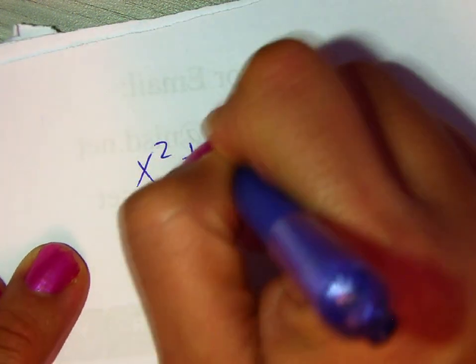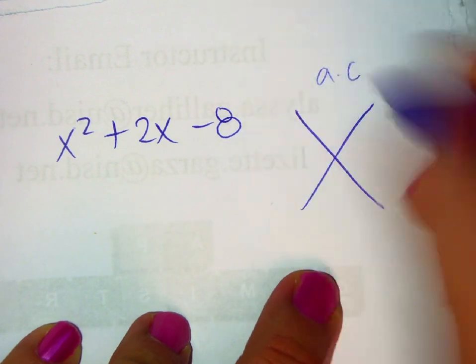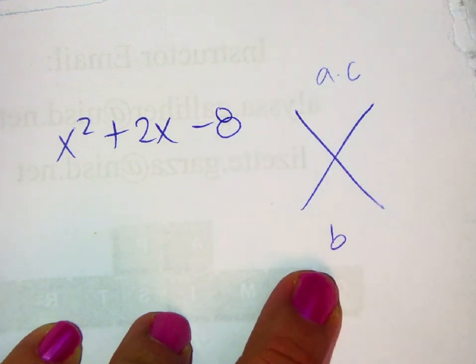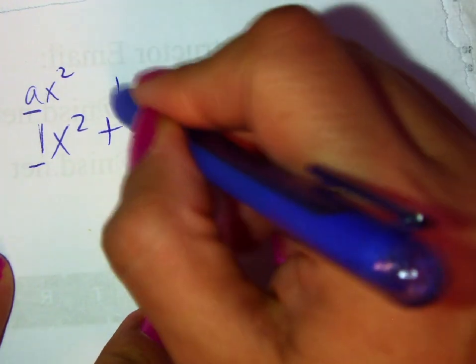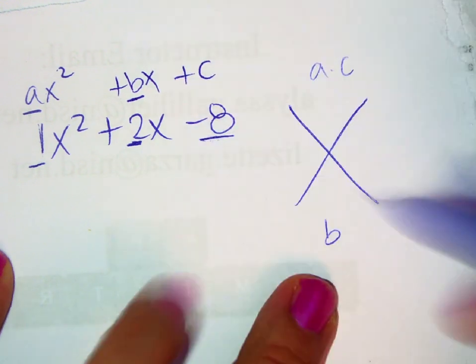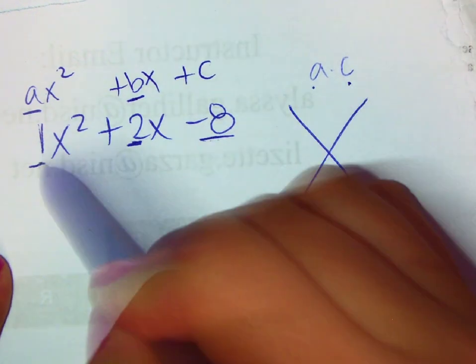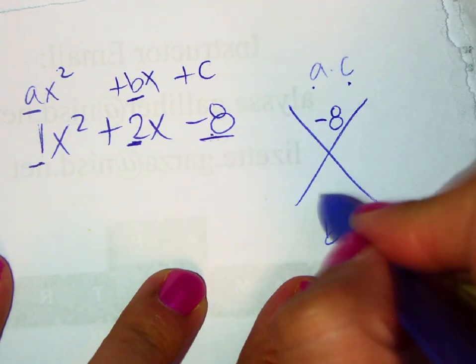So let's do x squared plus 2x minus 8. So on this one, same process. Draw your x. At the top, you have a times c. On the bottom, you have b. So a meaning the coefficient of the first term, so 1. And then b meaning the coefficient of the middle term, and then c being the number. A times c, which is 1 times negative 8, we get negative 8. And then b is positive 2.